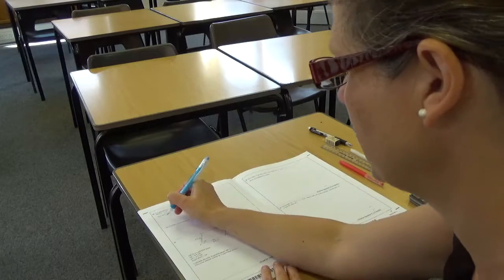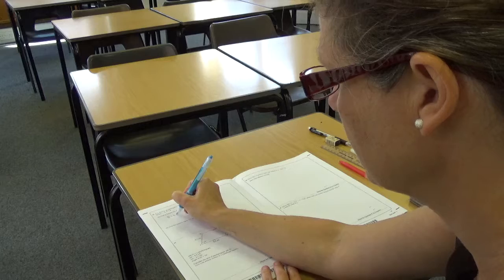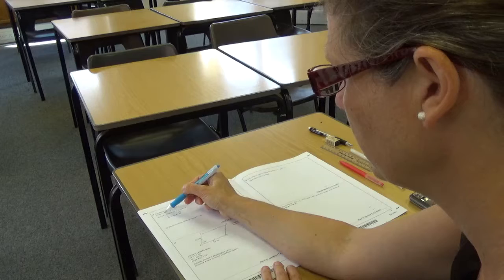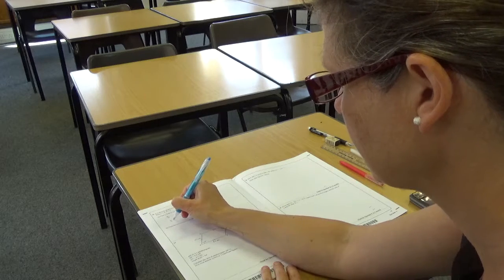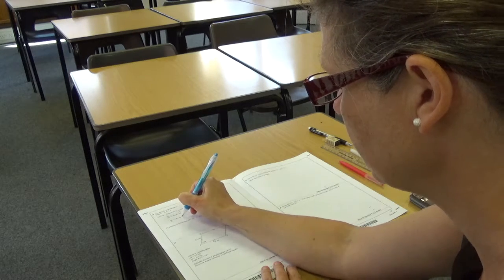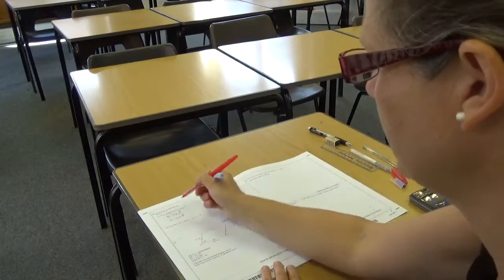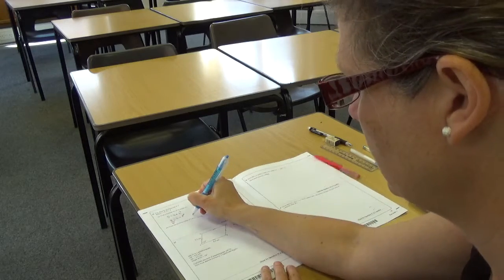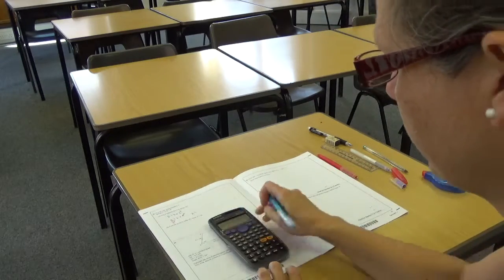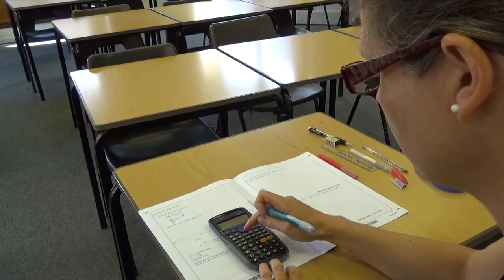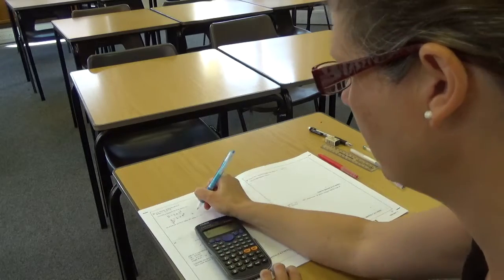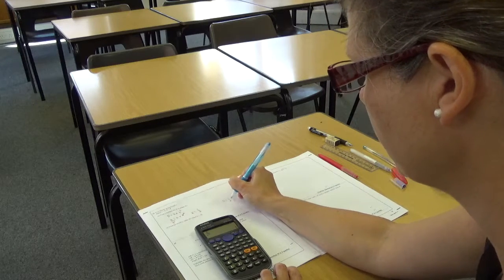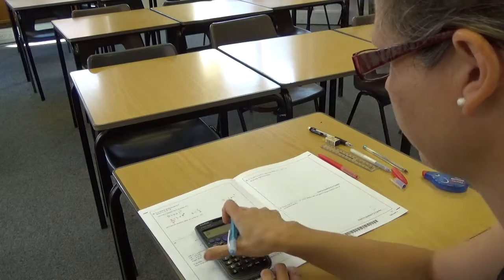Direct proportion, so D equals K times T squared. Put in my initial value, so D is 8 when T is 4. So to find K, I need to divide by 4 squared, so K equals 8 divided by 4 squared is 1/2. So my formula is D equals 1/2 multiplied by T squared.